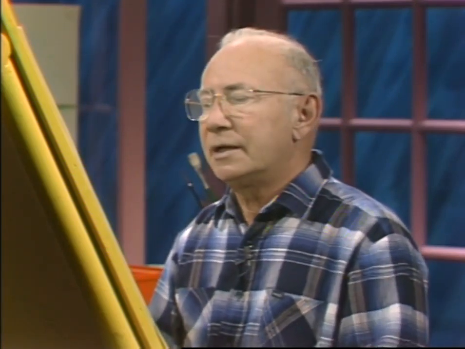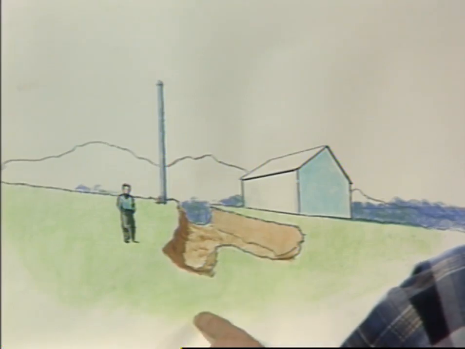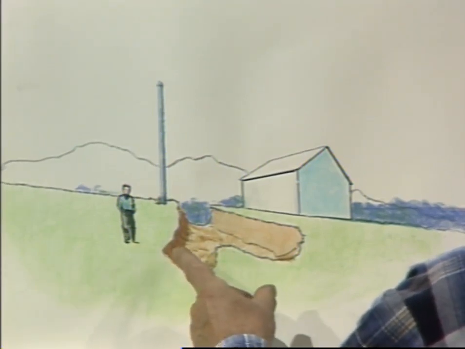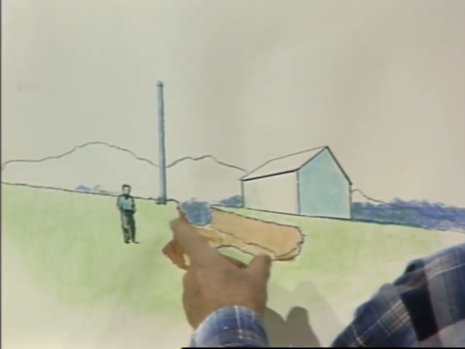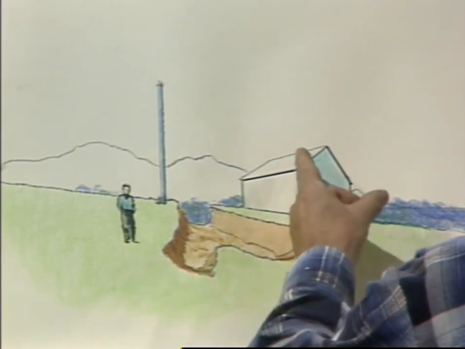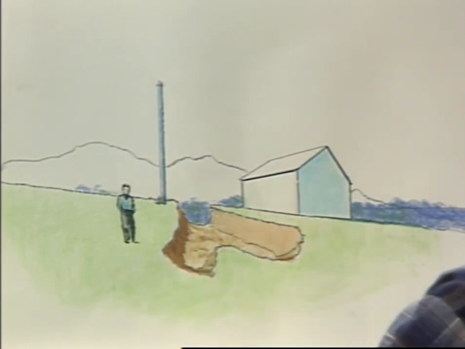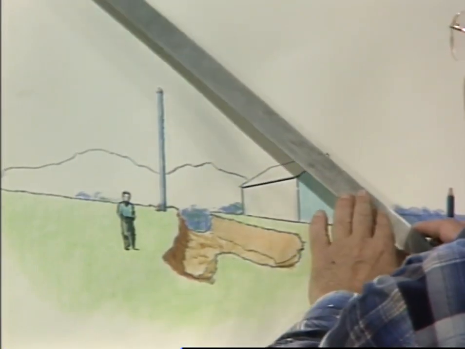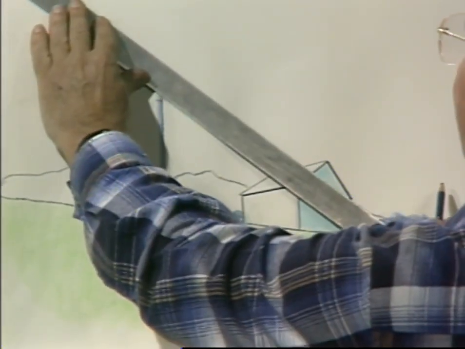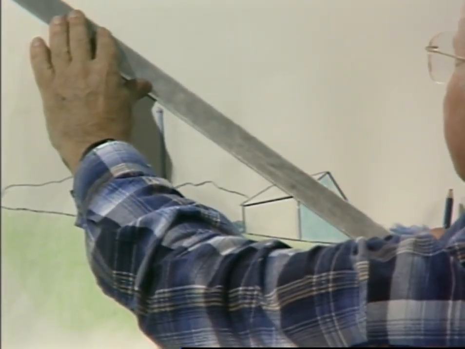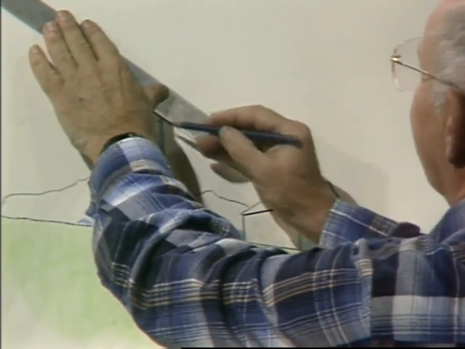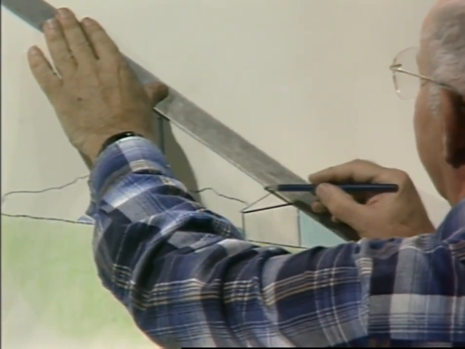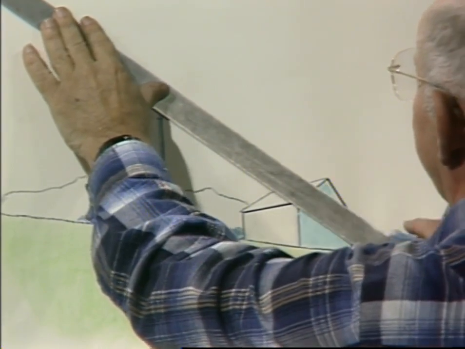I'll plot another cast shadow using the same type of light source, but the difference is here the cast shadow will be falling on an irregular surface. Different planes here. Now, if the natural light source, it could be the sun or the moon, is coming, let's say, in this direction, the light rays will strike the top of the roof somewhere here.